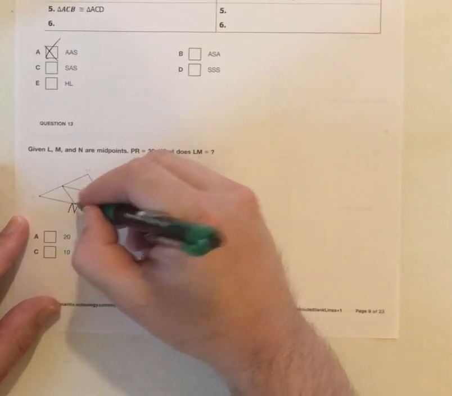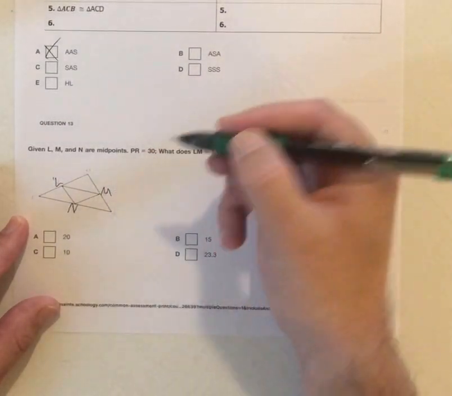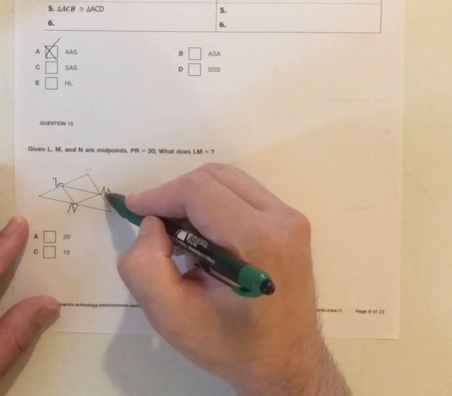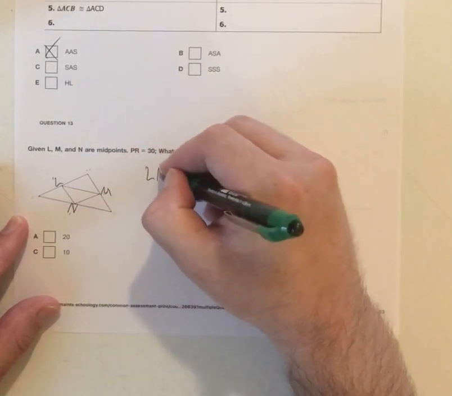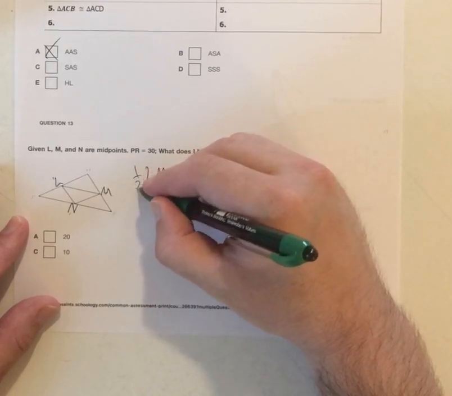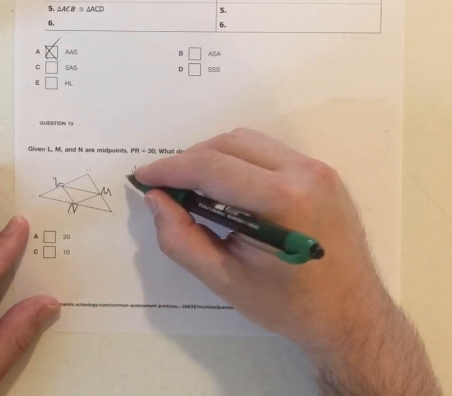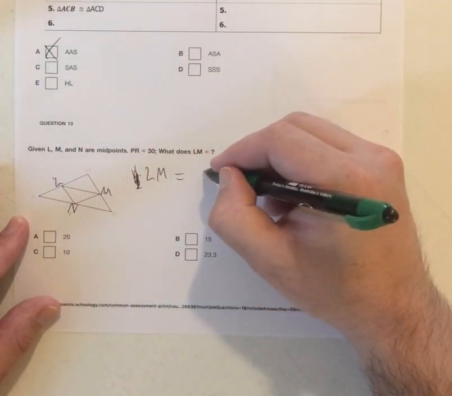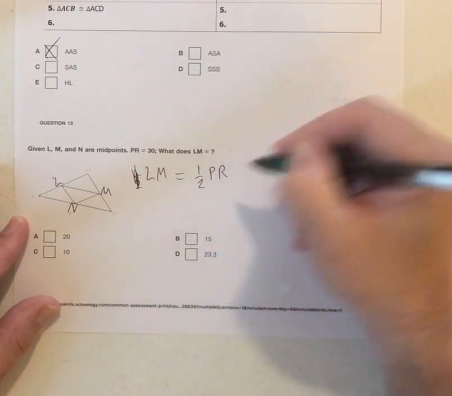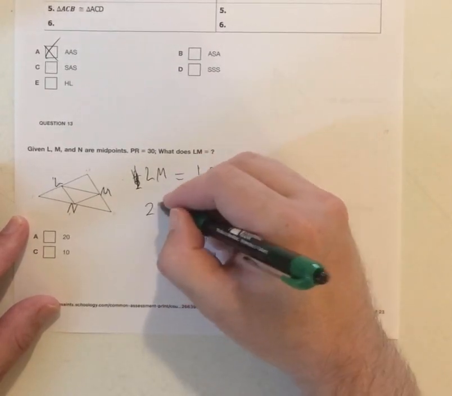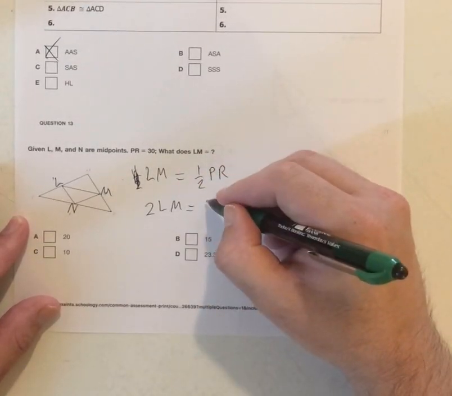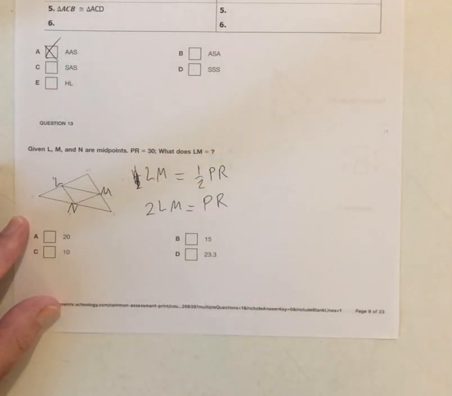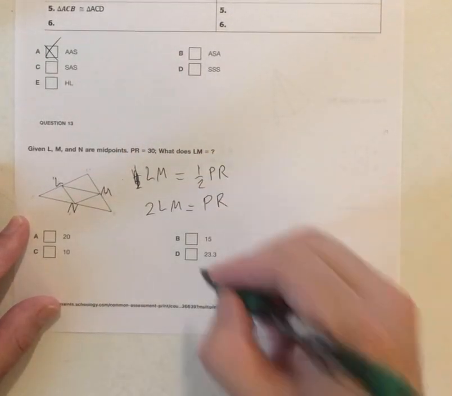Okay, so this is N, and this is L, and this is M. Because we know these are all midpoints, we know that LM is half of PR. Or, in other words, 2 times LM equals PR. So LM is half of this. If PR is 30, LM is 15.